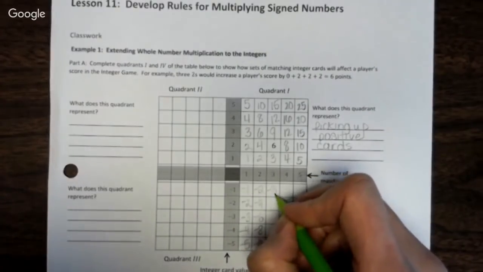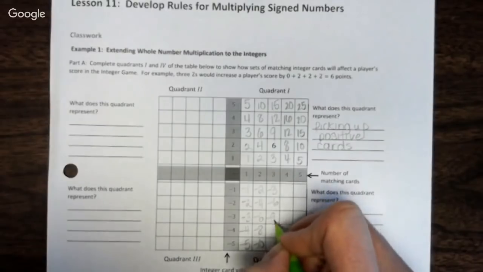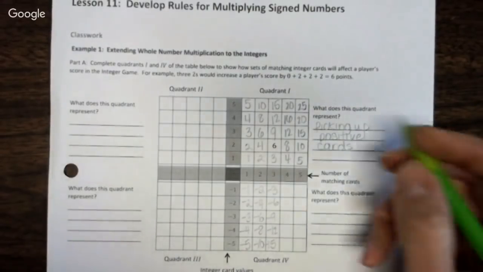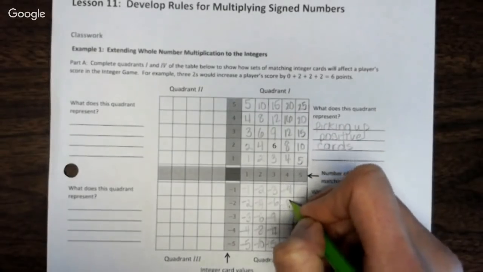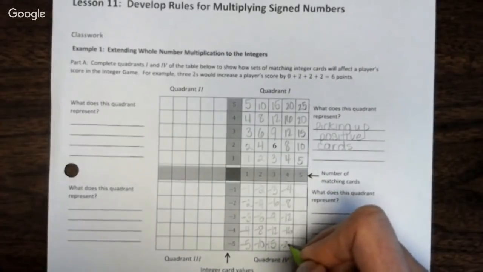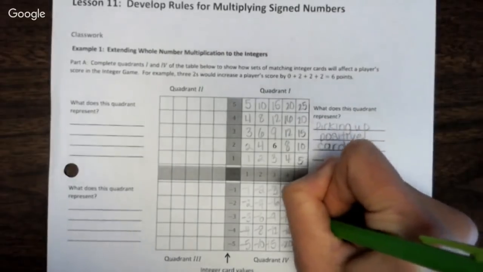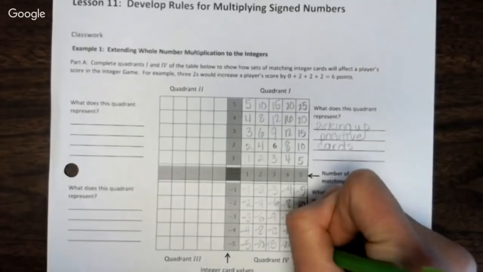3 -1s is -3. 3 -2s is -6. -9, -12, -15. We have -4, -8, -12, -16, -20. And then we have -5, -10, -15, -20, and -25.